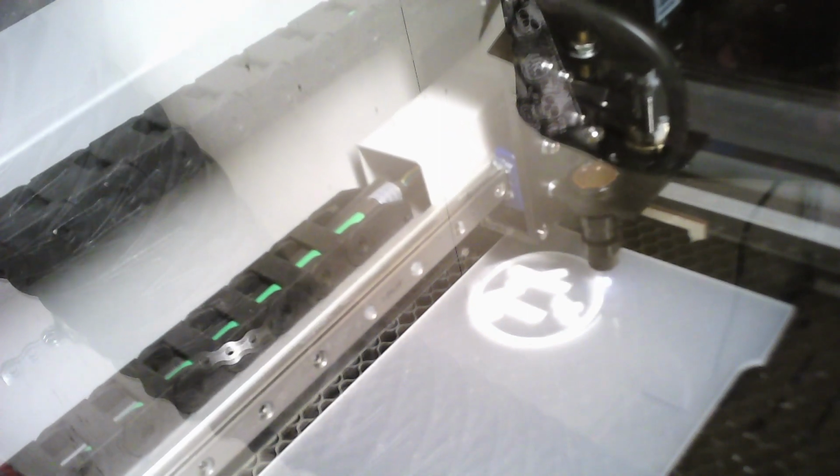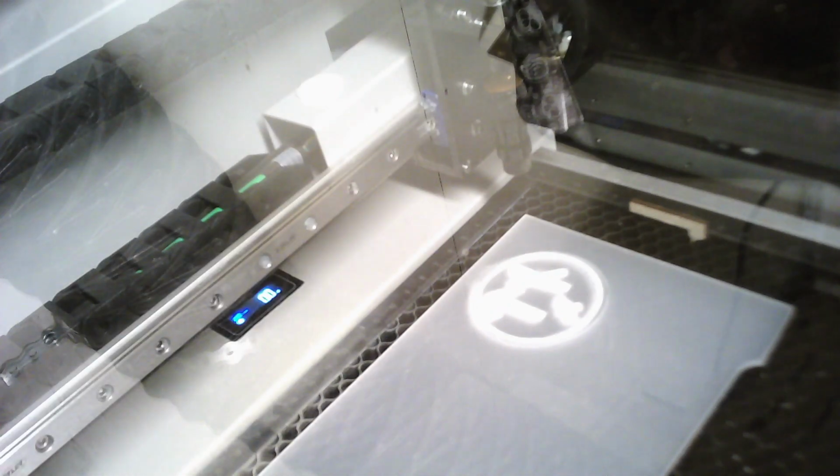And there we have the final cut. So let's see how it looks afterwards. When it's finished, it will retract the laser head and go back to the homing position. And the light on the Gweike laser will change.